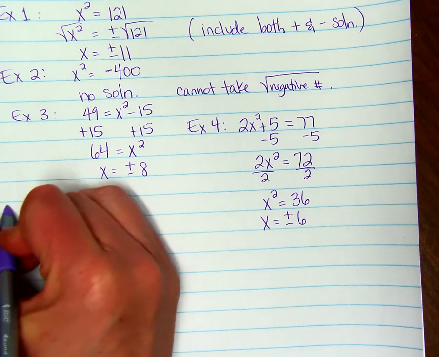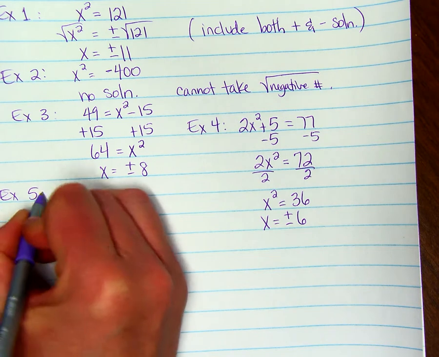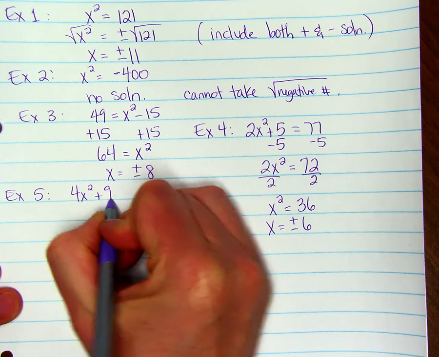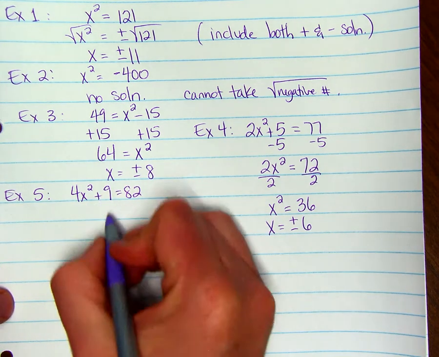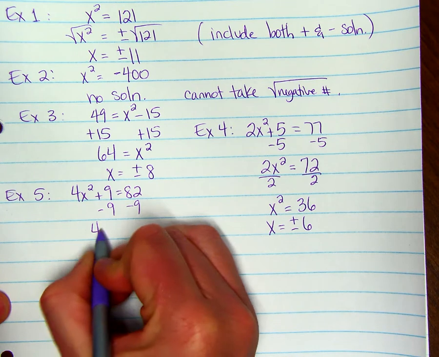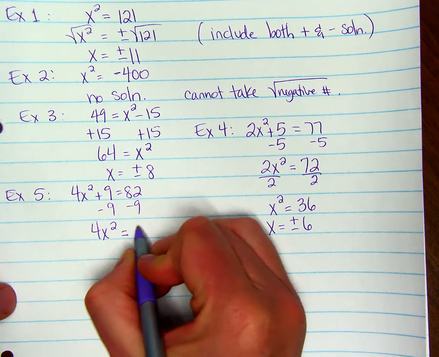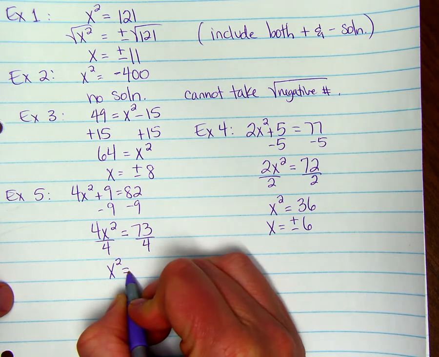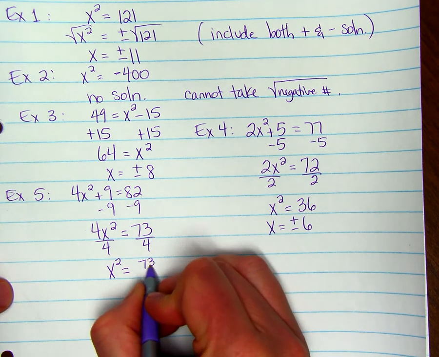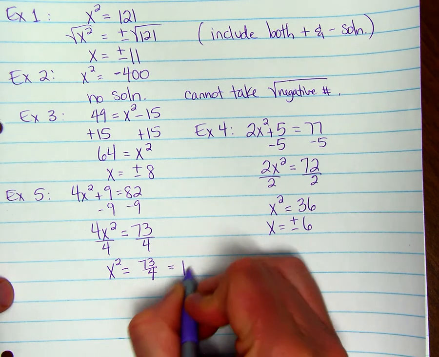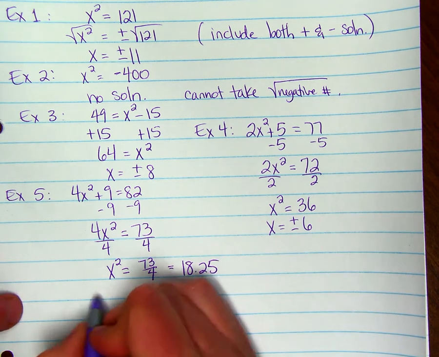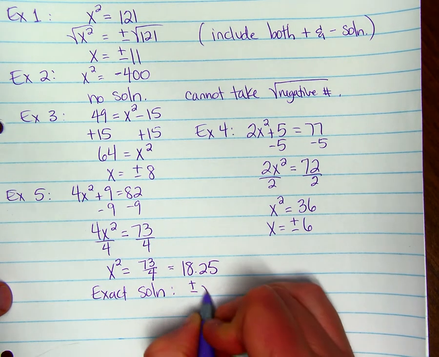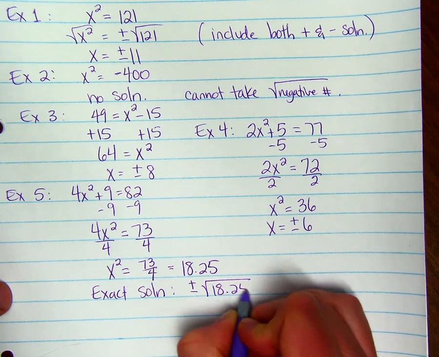And the last example, example 5, we're going to have 4x squared plus 9 equals 82. Then we're going to isolate the x squared by subtracting 9 from both sides. We get 4x squared equals 73. We'll divide by 4, and x squared equals 73 fourths, or 18.25.